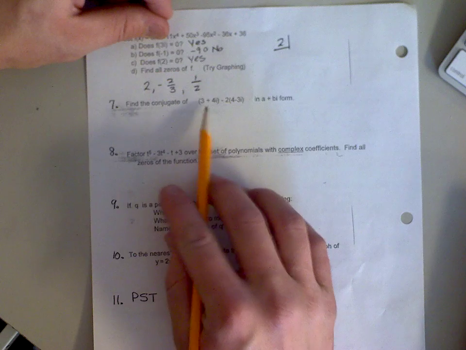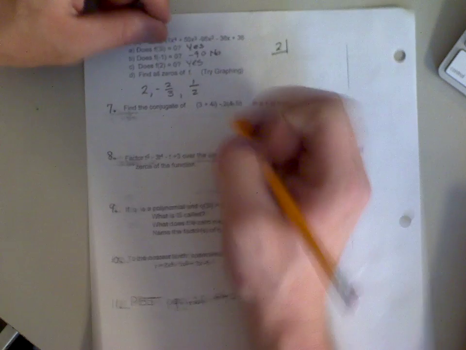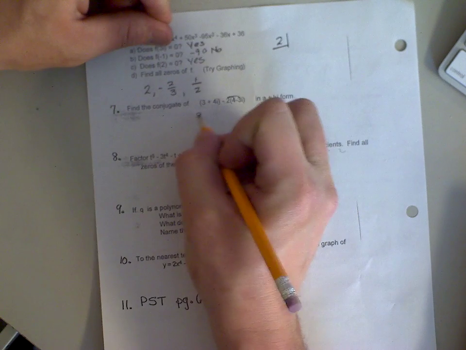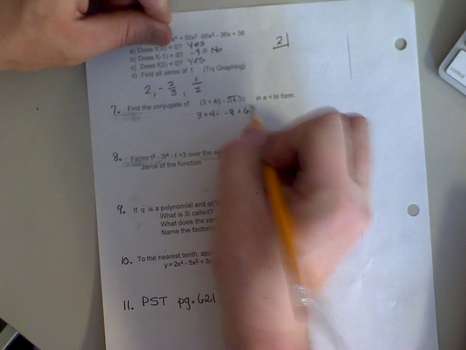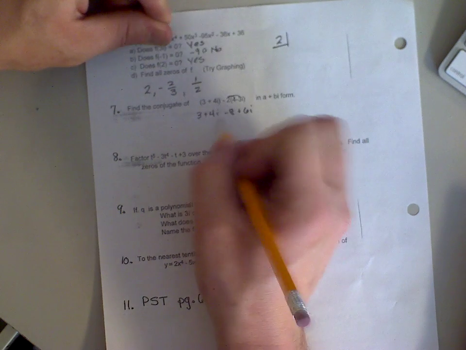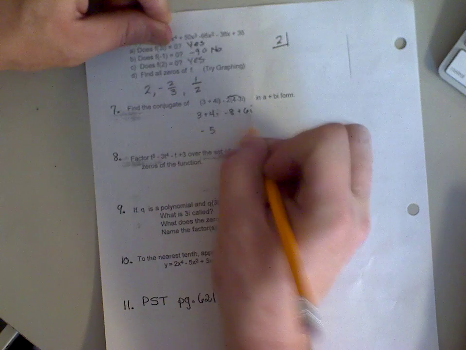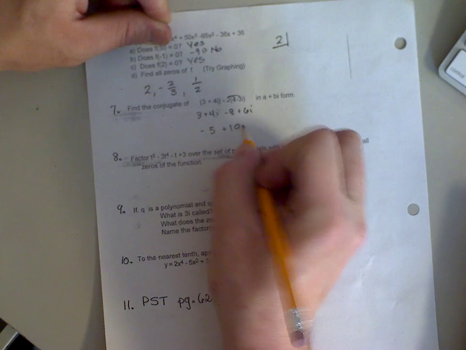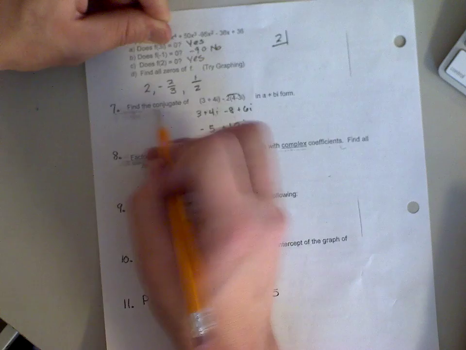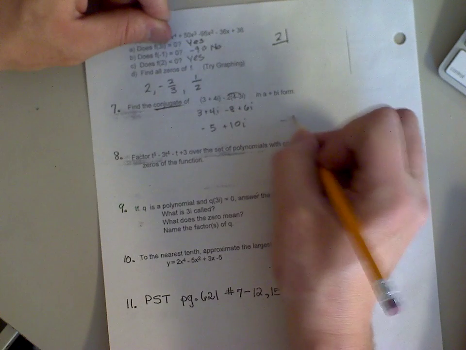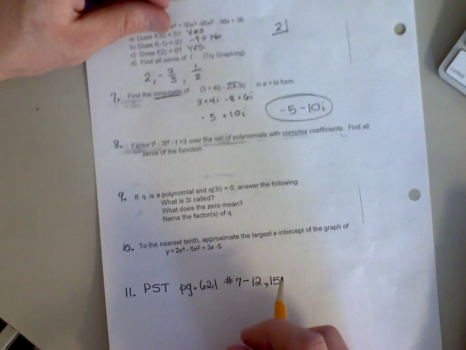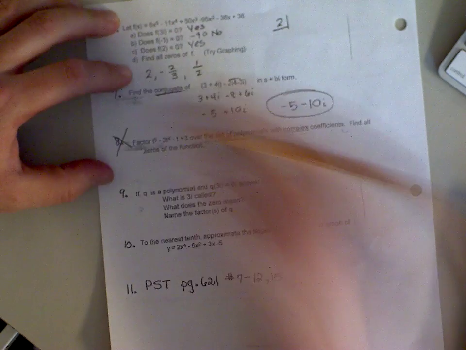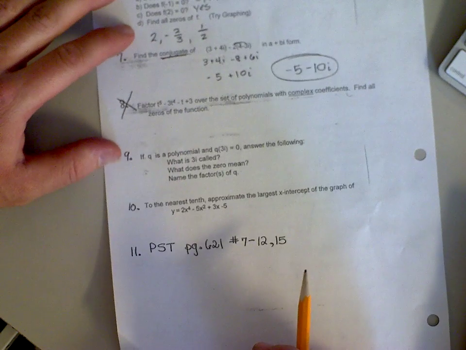Find the conjugate of this. First, we want to find what this is. So we're going to distribute the 2. We've got 3 plus 4i minus 8 plus 6i. Combine 3 plus negative 8 is negative 5. 4i plus 6i is 10i. So that's what this equals, but we want the conjugate of that. Conjugate of it would be negative 5 minus 10i. That's your answer.